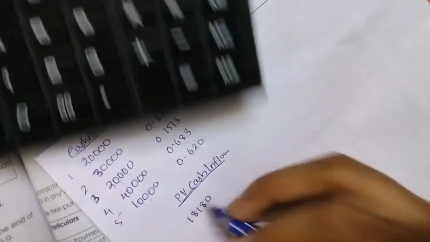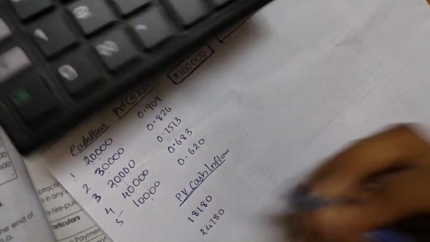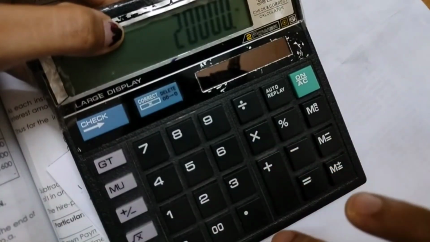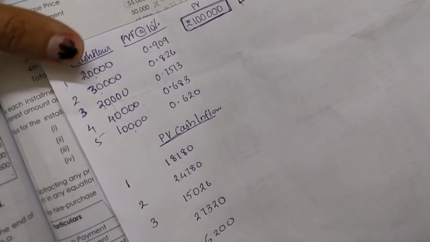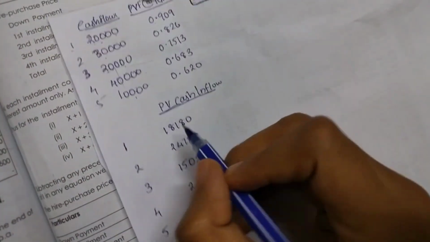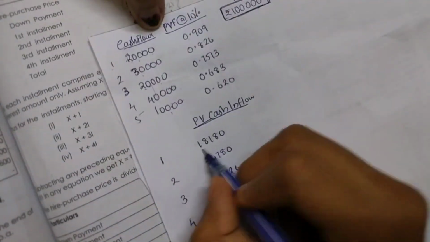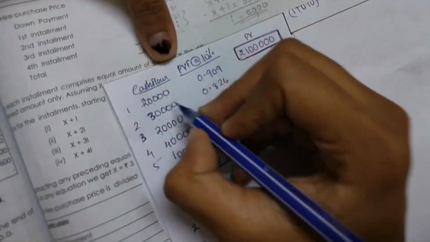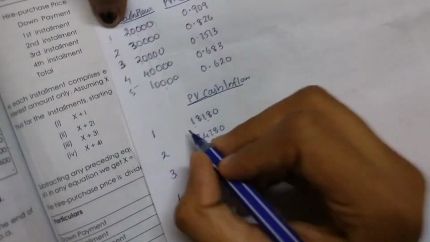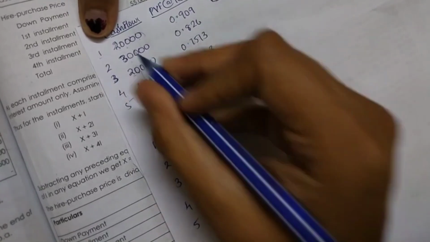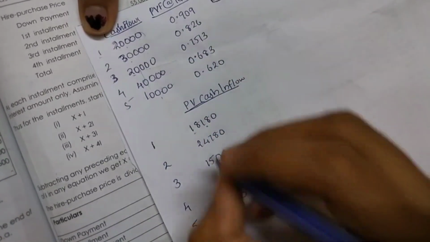For the second year, 30,000 into 0.826 equals 24,780, and again 20,000 into 0.7513, I got 15,026. So the present value of this 20,000 today, the value for today for this 20,000, will be 18,180.